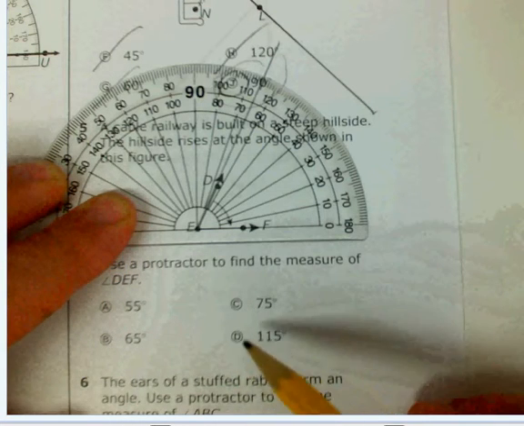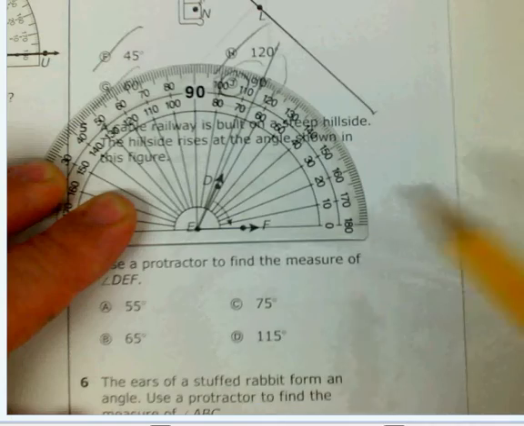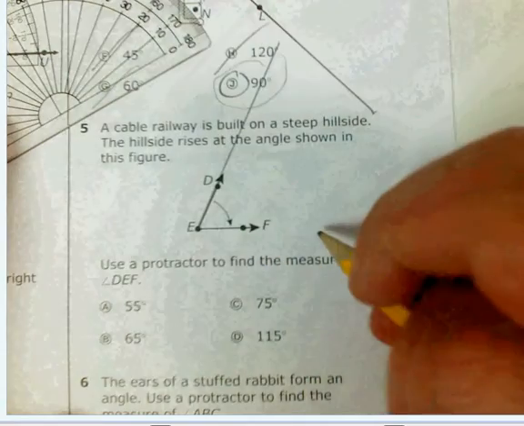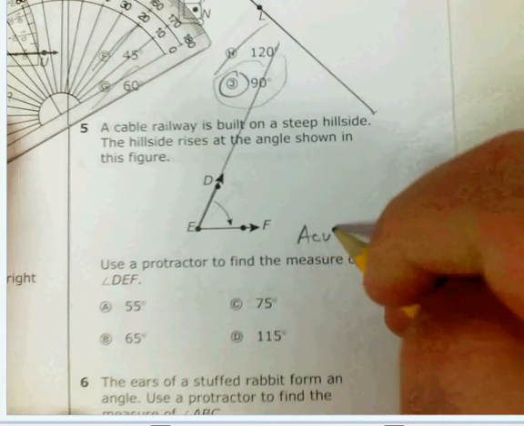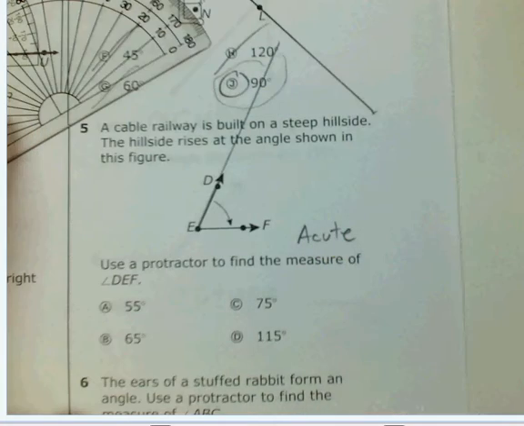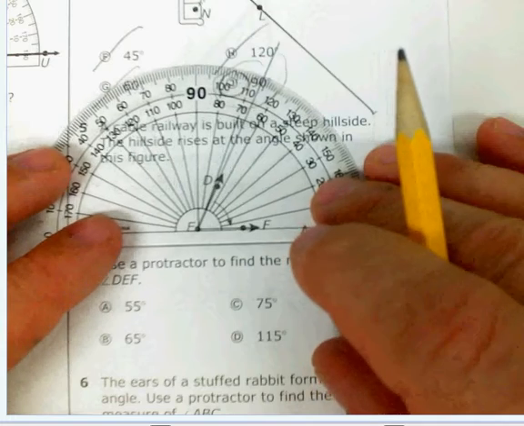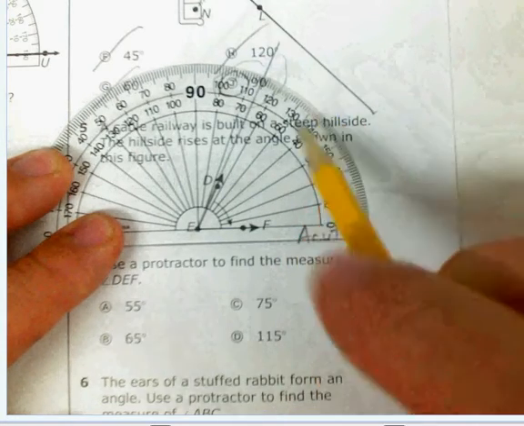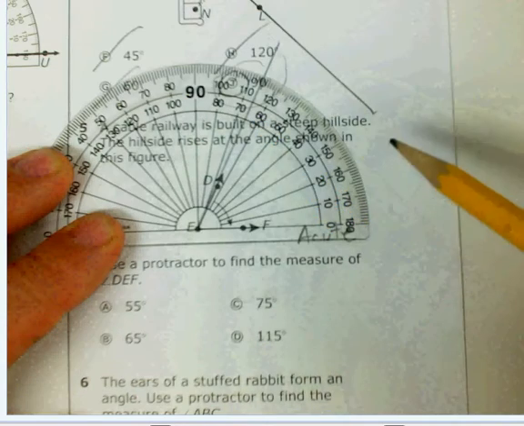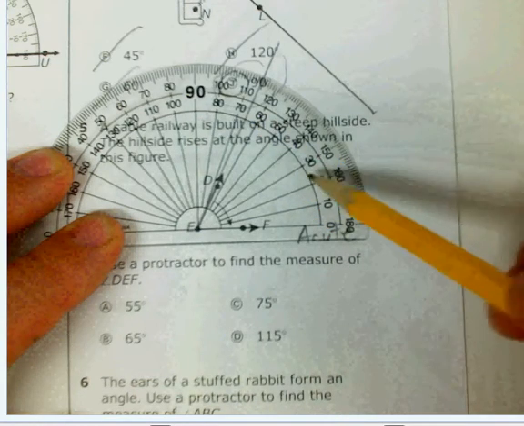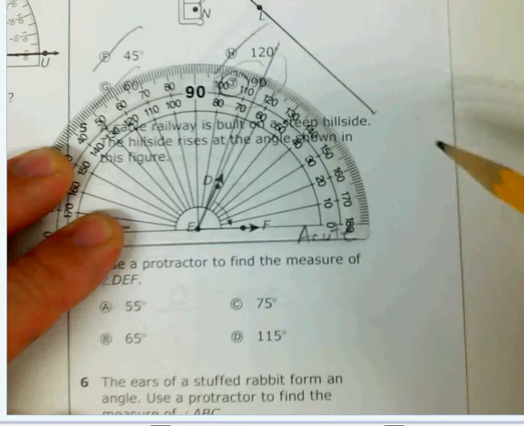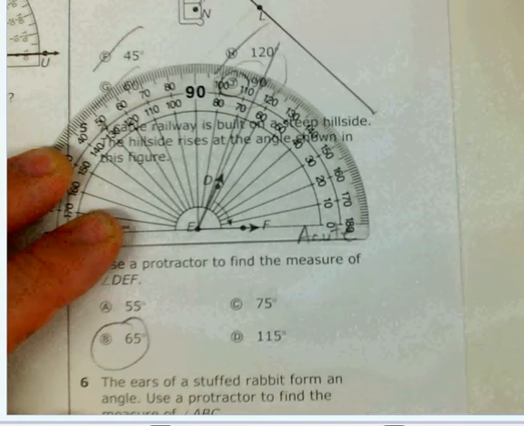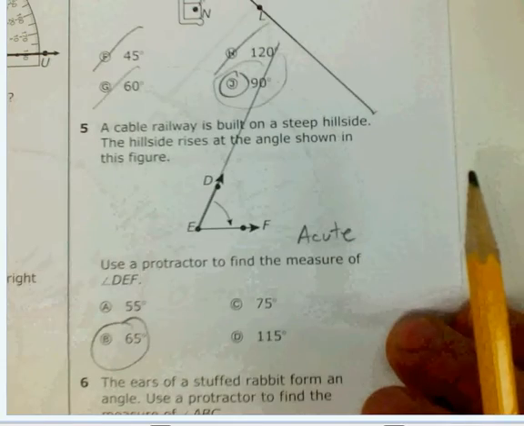But I almost made a mistake there. Okay, that's an acute angle. Since that's an acute angle, we're not looking at 115. We're looking at a smaller number. So it looks like it's fallen somewhere between 60 and 70 right there. So right between 60 and 70, I'm going to say is 65 degrees. And there we go, 65 degrees is our answer choice.